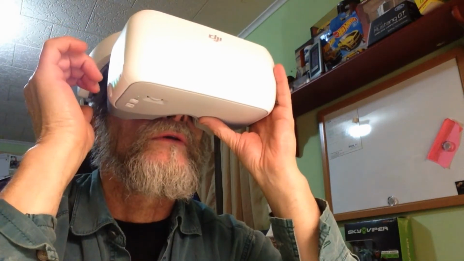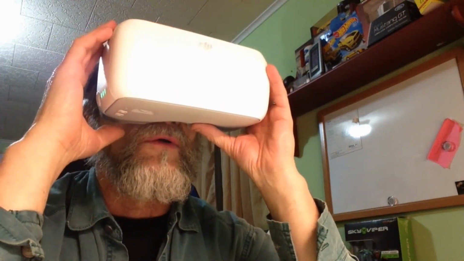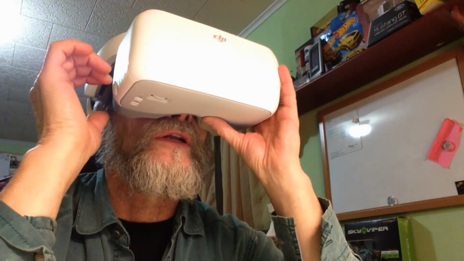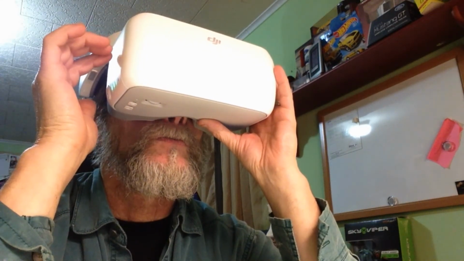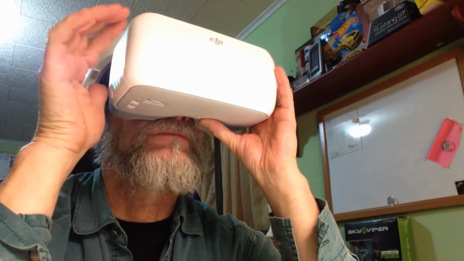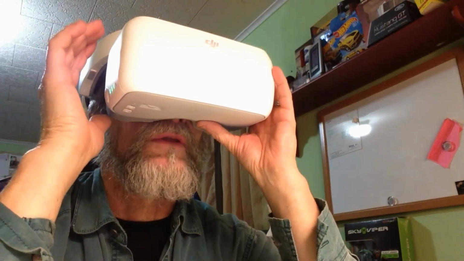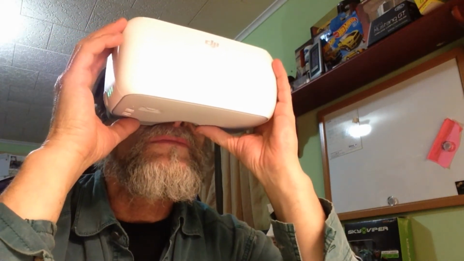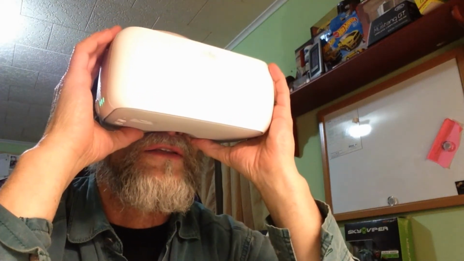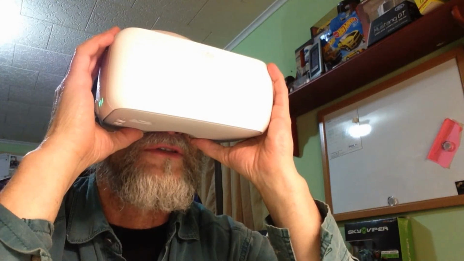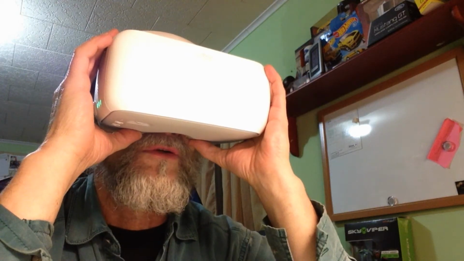Okay, let's go out. Alright, we're out. Back out. Okay, HDMI. I'm going to go into settings and see what I got. Linking settings, that's good. Volume settings, head tracking sensitivity, IMU calibration.